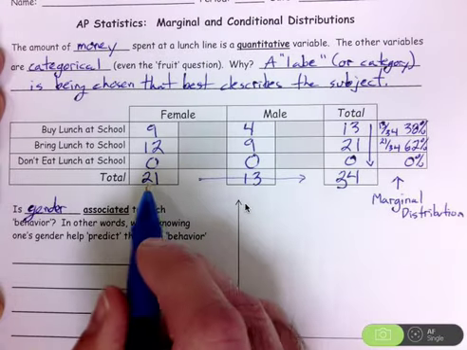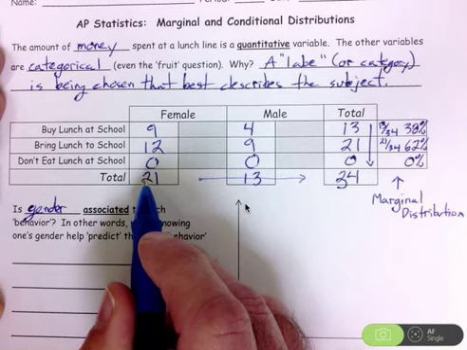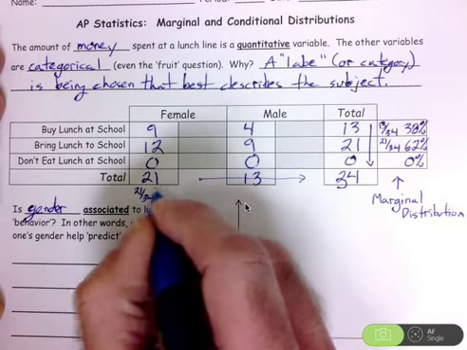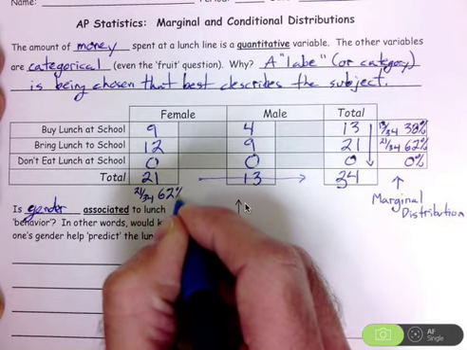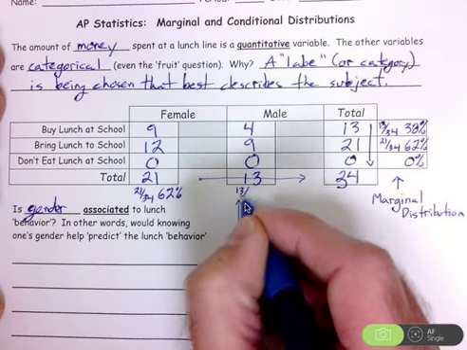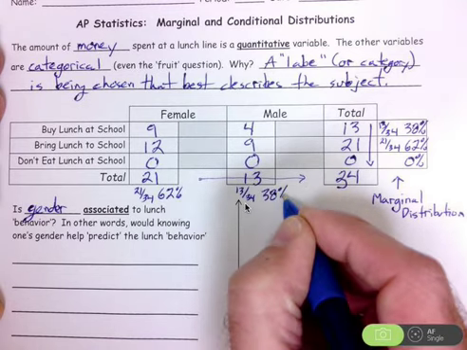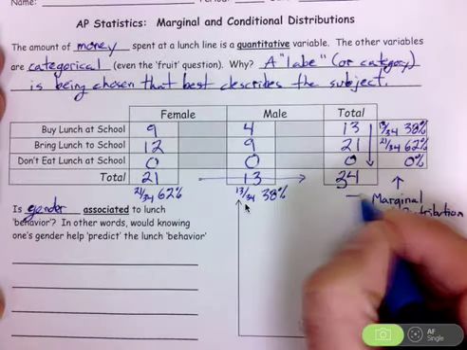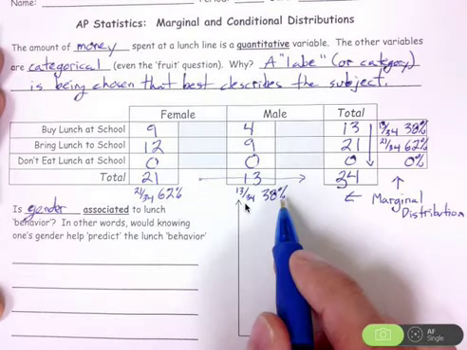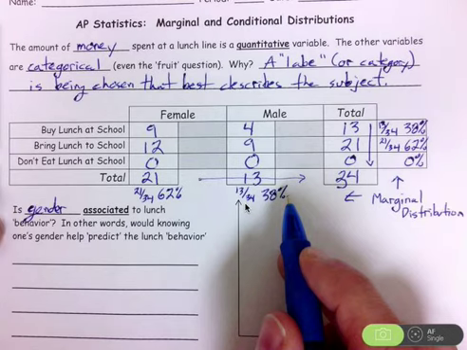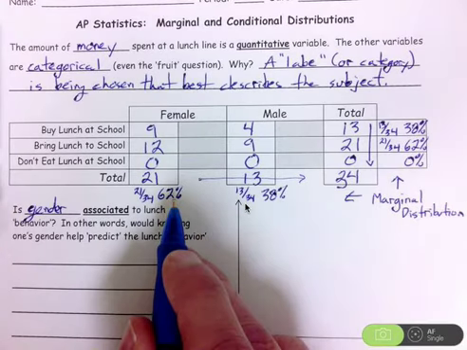So same thing here. 21, I can think of that as 21 out of 34. So that's about 62% of the class is female, and again, 13 out of the 34. So that's 38% of the class is male. So again, that's considered a marginal distribution because it's a percentage or a calculation that's done on the edges of the table, around the edges or around the margins of the table.